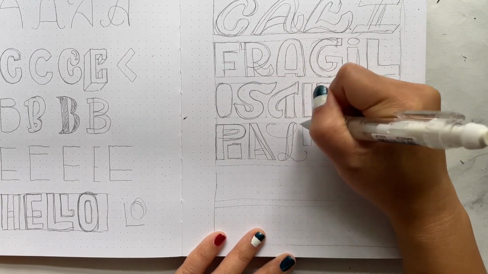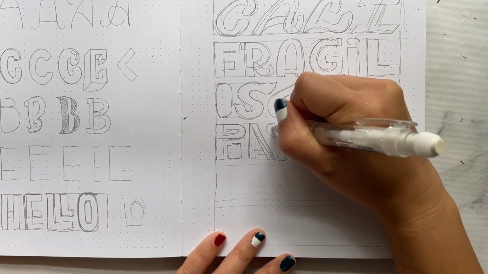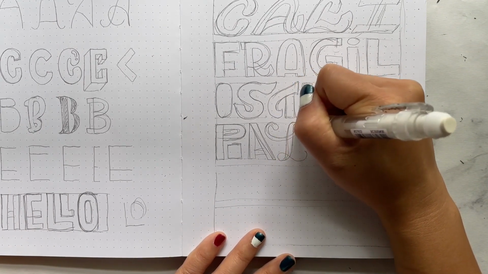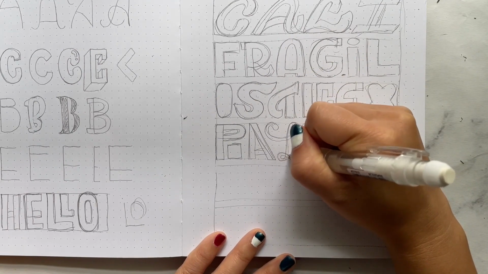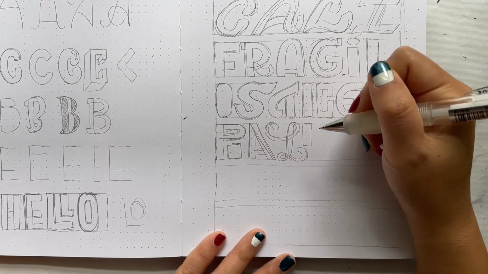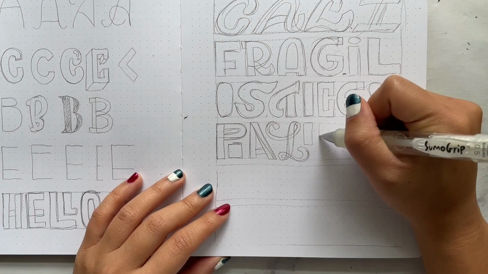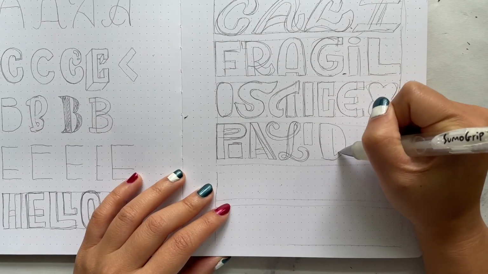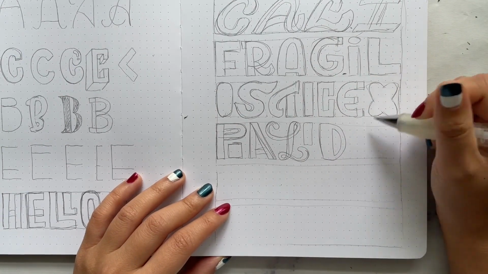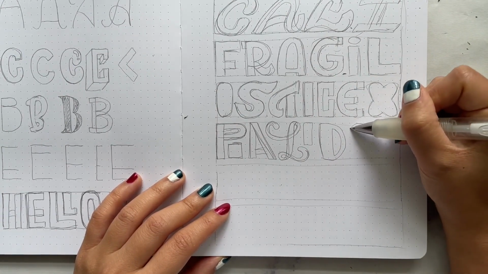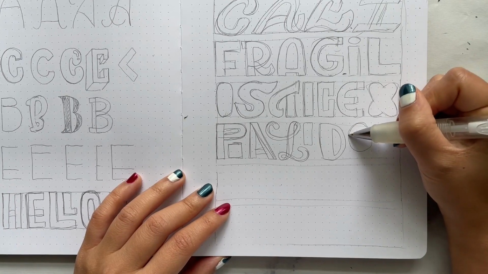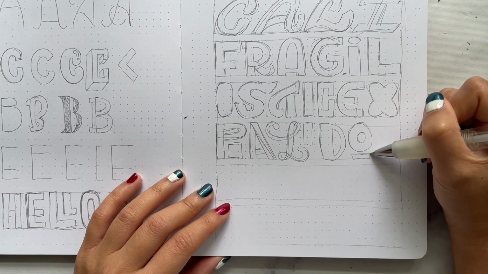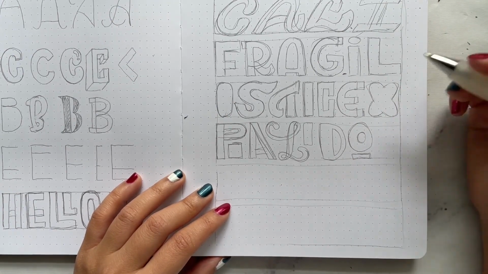So let's do faux calligraphy for the L. D. And then O. Sometimes you don't have to do the whole length of it, and then you can just add a little line on the bottom to make up that space, just to add a little visual interest.